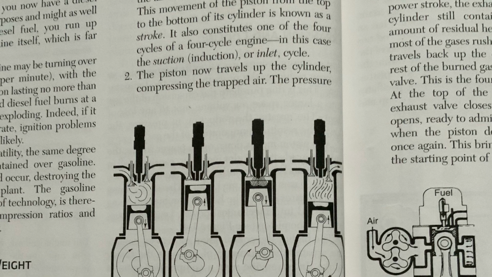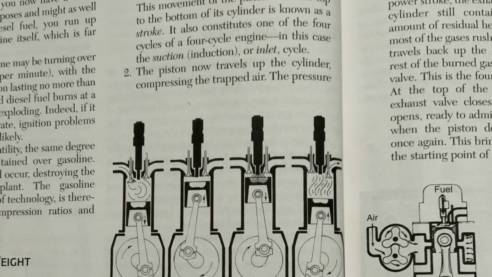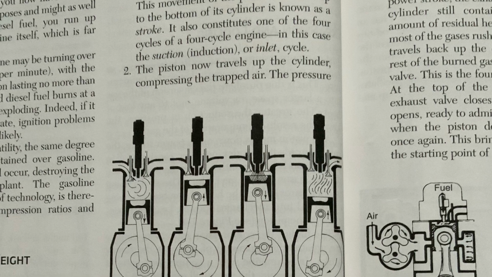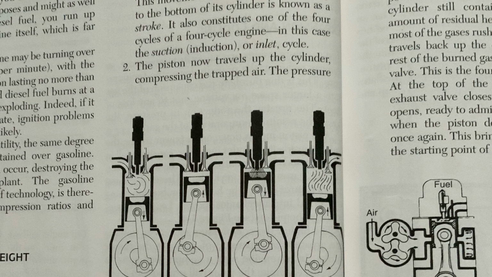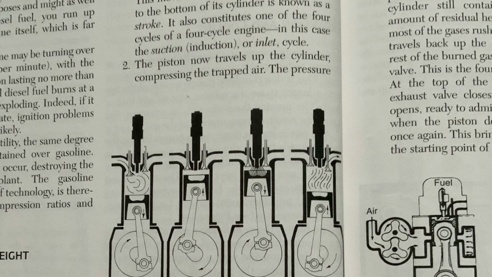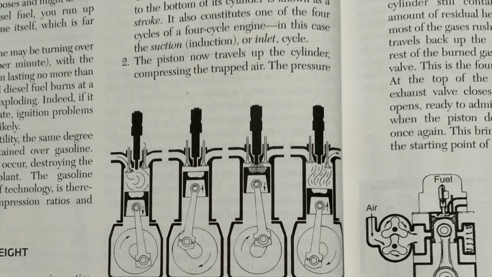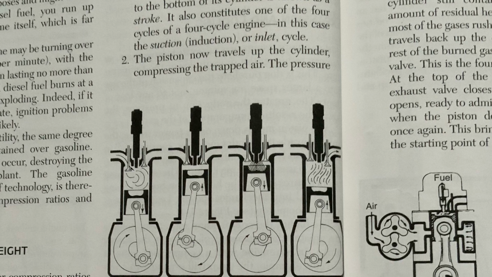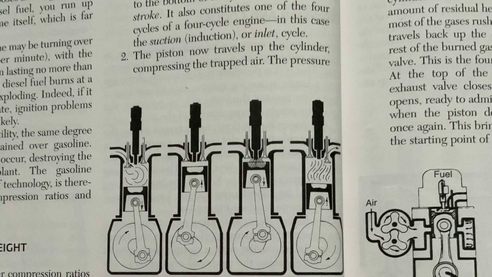4. When the piston nears the bottom of the power stroke, the exhaust valve opens. The cylinder still contains a considerable amount of residual heat and pressure, and most of the gases rush out. The piston then travels back up the cylinder, forcing the rest of the burned gases out of the exhaust valve. This is the fourth, or exhaust cycle.